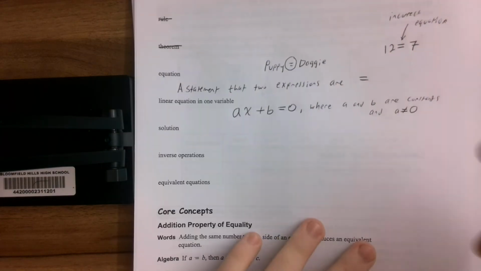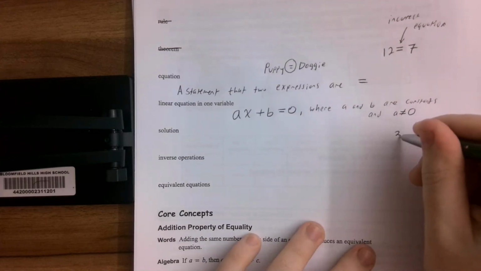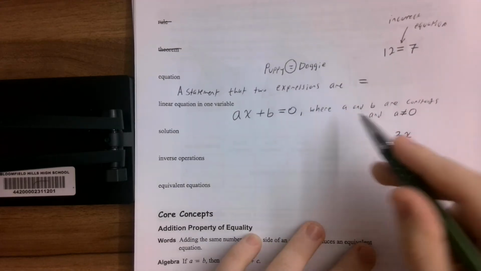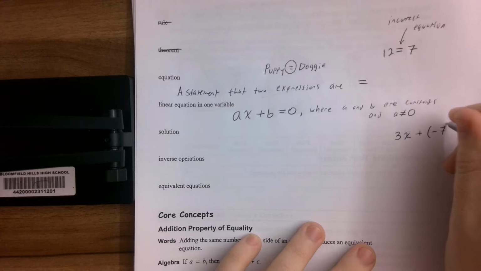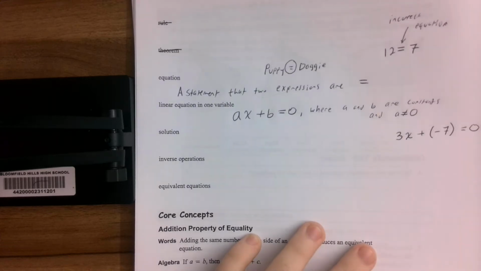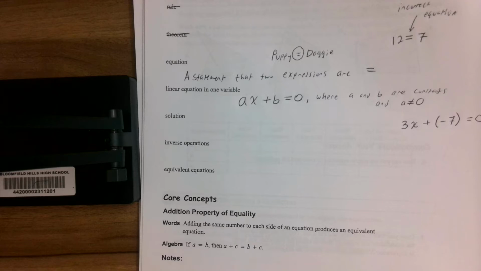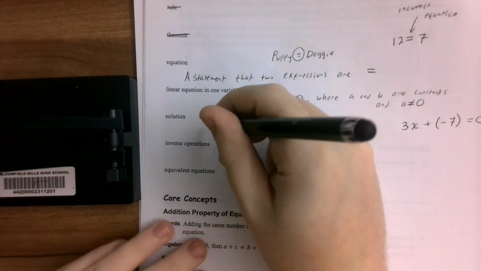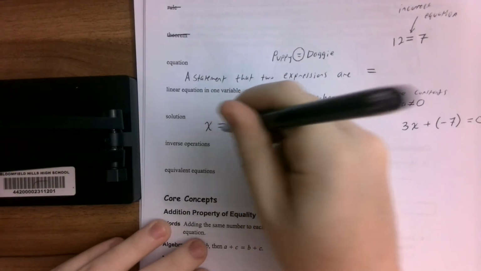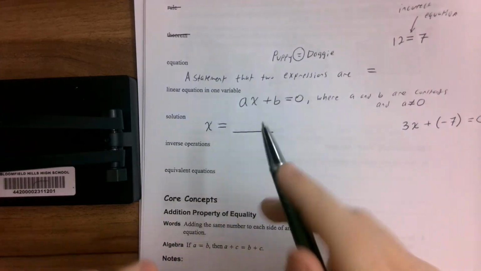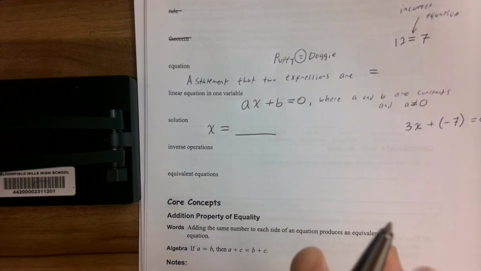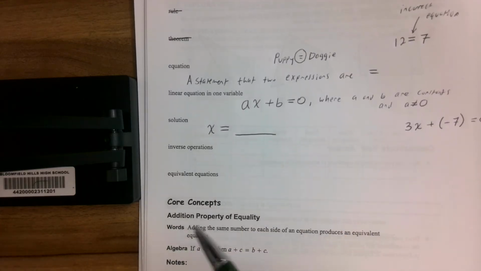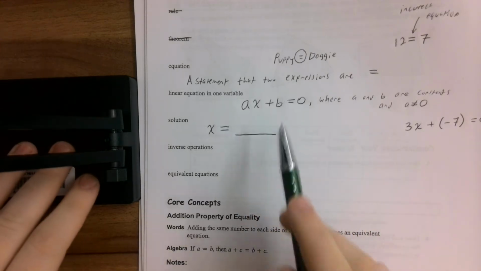An example of this would be something like if we replaced the a with 3, the x stays the same, and if we replace plus b with plus negative 7 equals 0, that's a linear equation in one variable. The solution to a linear equation is a fancy way of saying what's left over once you have just your x on one side. Once your x is all by itself, or your y, or your z, whatever variable you use, that's the indication that you've solved the problem. You are finished. And all that's left to do is to check your answer.